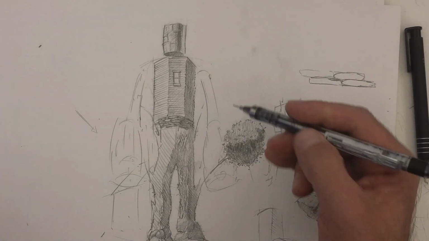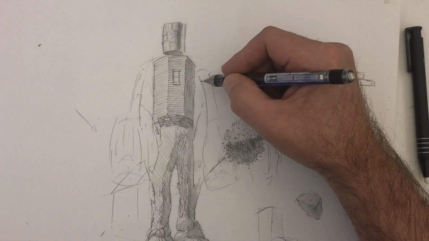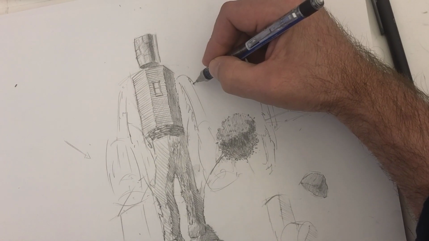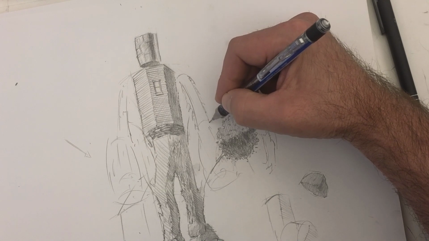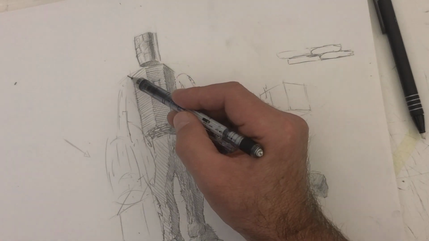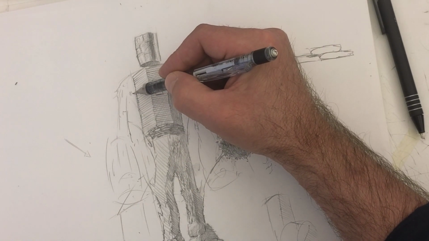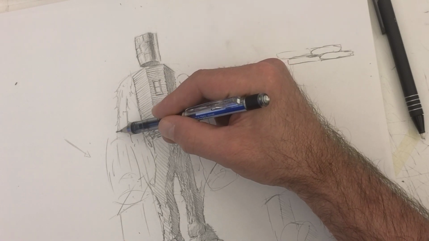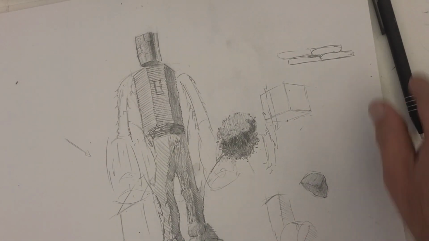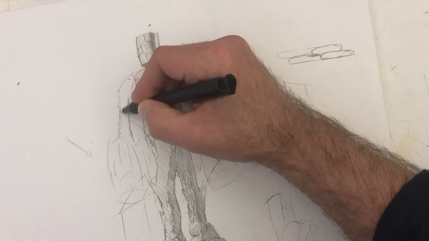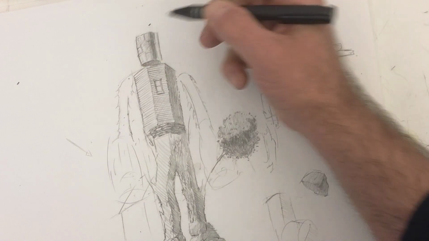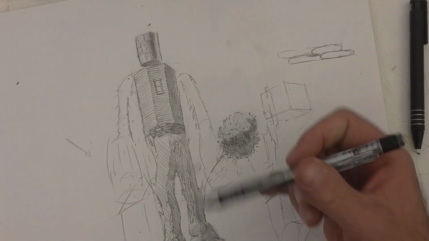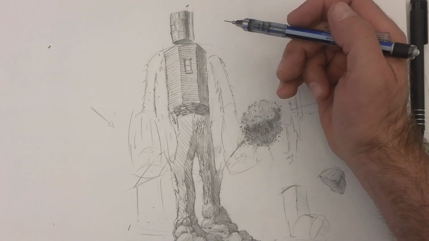I want to make his arms kind of furry. So if his arms were kind of furry, the first place that I'd go to do that would be the edge. And I'm going to cut out a shadow shape.